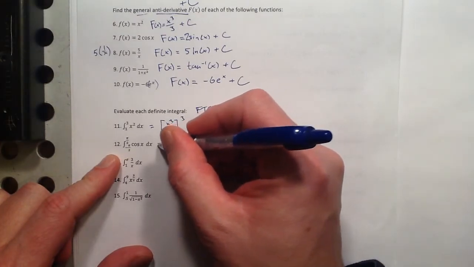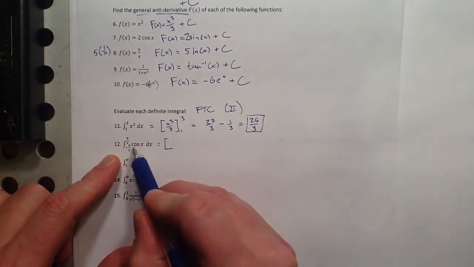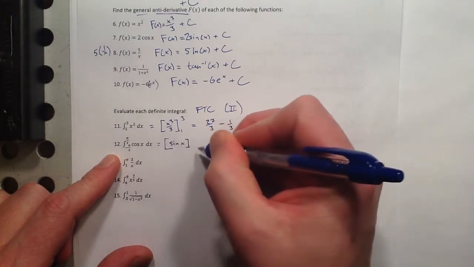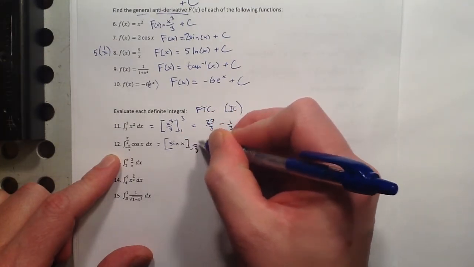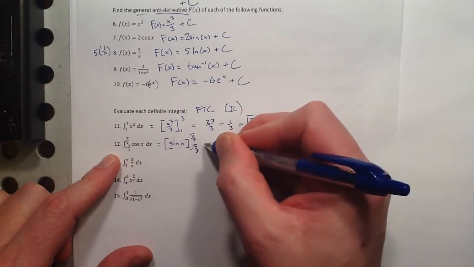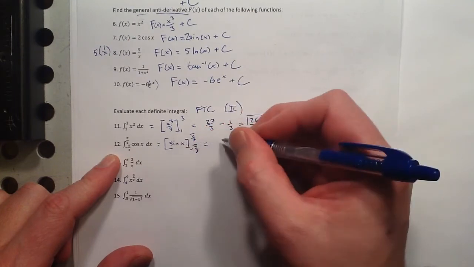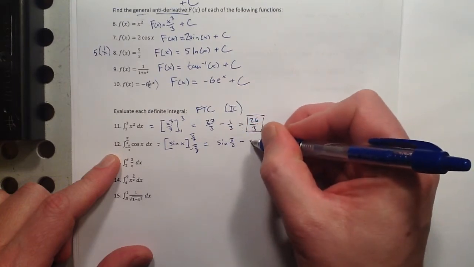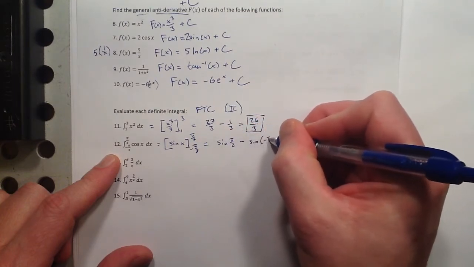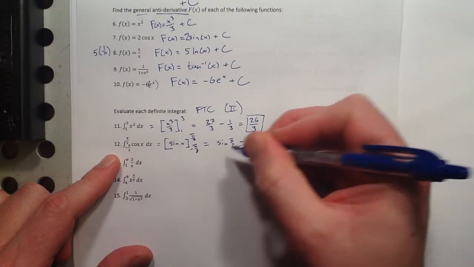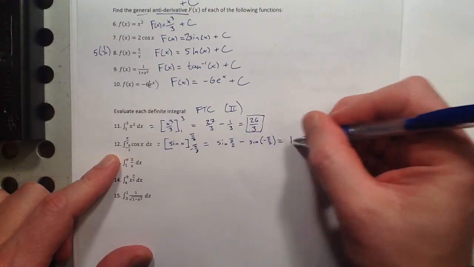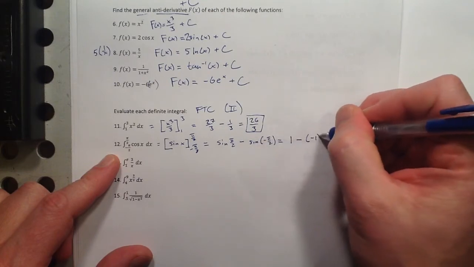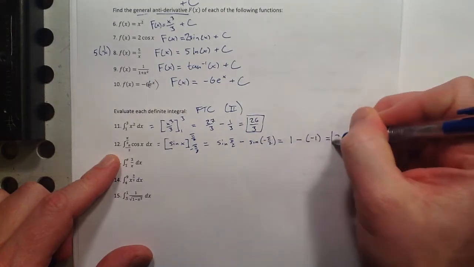Here, the antiderivative of the cosine function is the sine function from negative pi over 2 to pi over 2. So that's sine of pi over 2 minus the sine of negative pi over 2. Sine of pi over 2 is 1, minus the sine of negative pi over 2, which is negative 1. That's equal to 2.